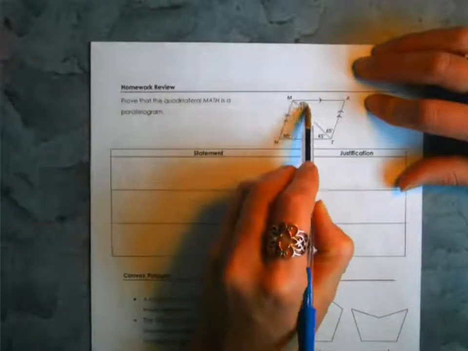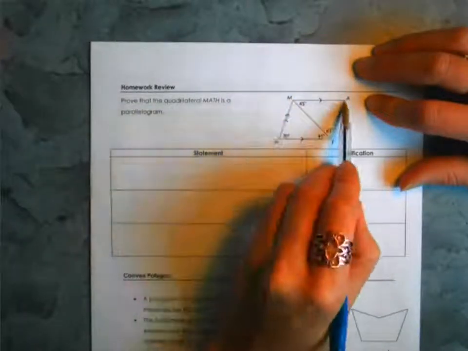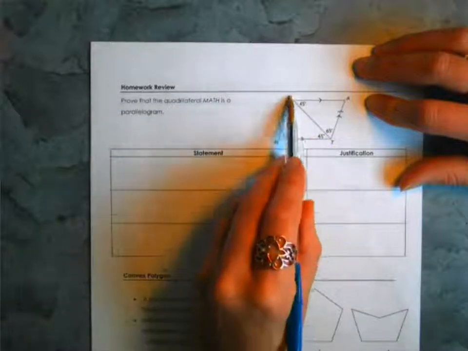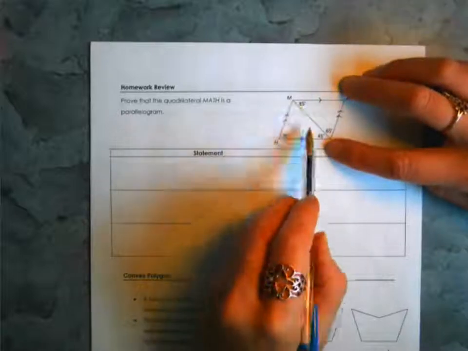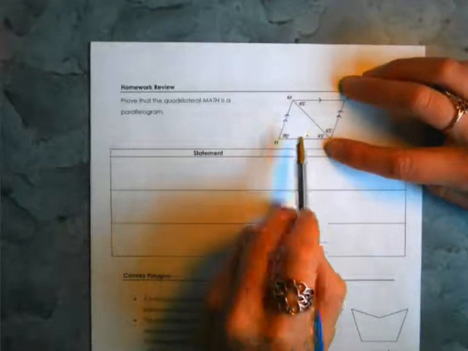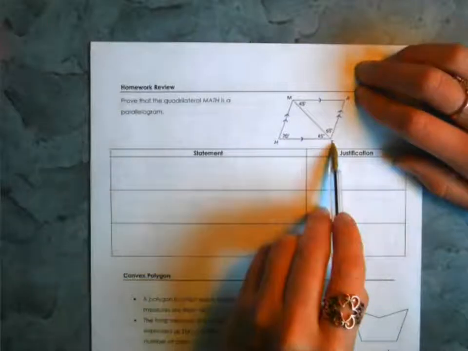Because this is an angle being formed with a transversal and this line, and this is an angle being formed with a transversal and this line. So essentially, by looking at these two angles being equal, we can see that MA is parallel to HT.